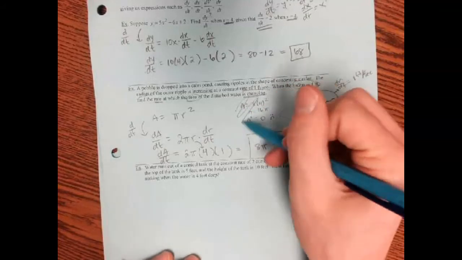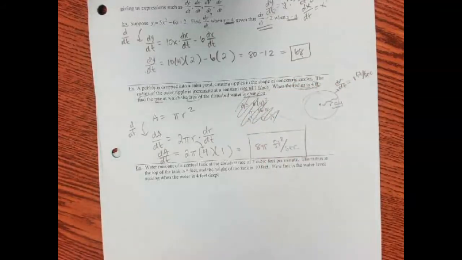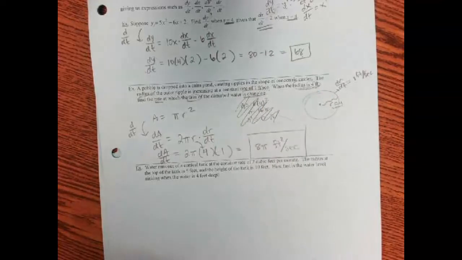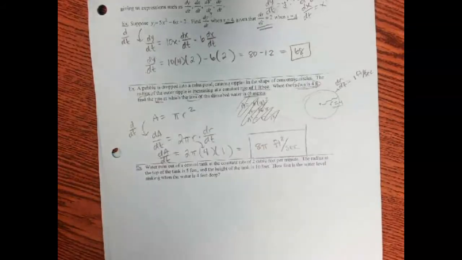All right, so be careful. Take the derivative first, then you plug in all those values from that moment that you're investigating. Like, hey, at that moment, the r was 4, and at that moment, the rate of change, the dr/dt, the r prime, was 1. So after you take the derivative, then you can plug in some stuff. All right, let's move on to the next one, which is going to be probably a little bit harder.